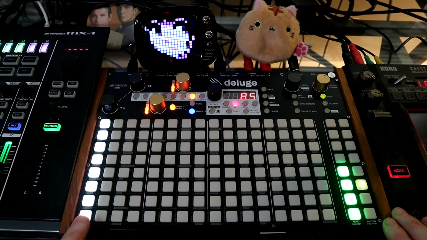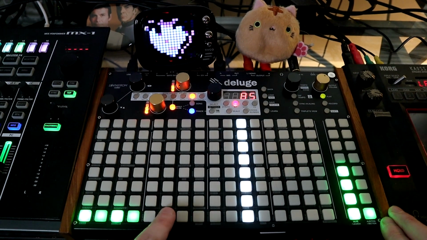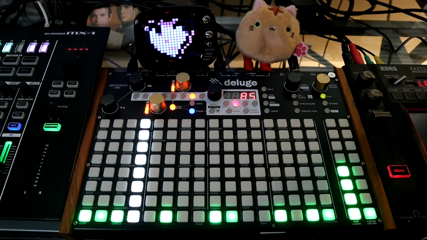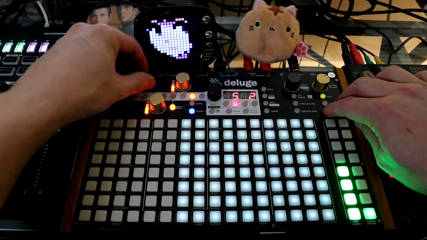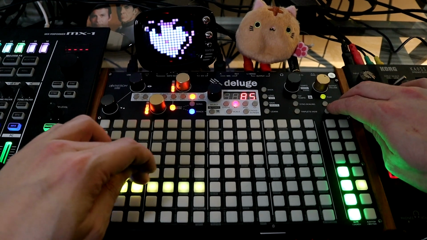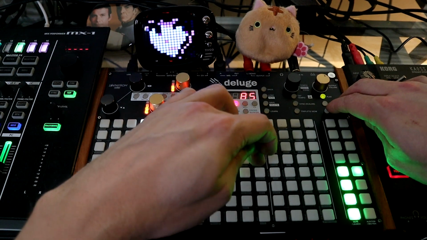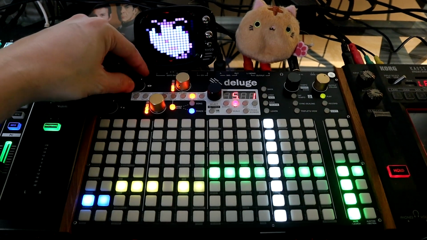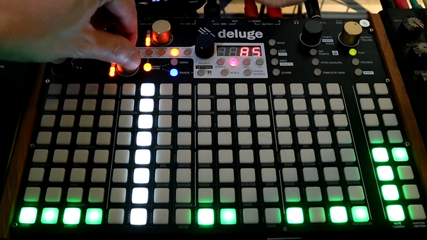Clear it and just make a very simple pattern here. See, I'm just chopping it where I want it to play, and then stopping it and chopping again. Now I'm just extending and making new patterns here. There we go. Change the pitch.